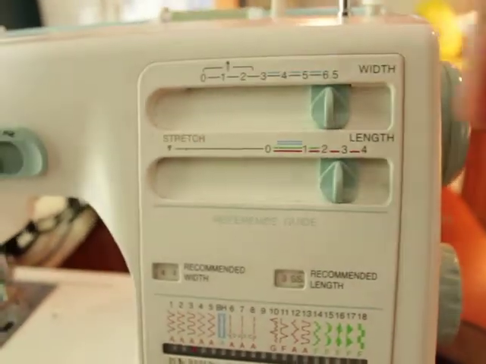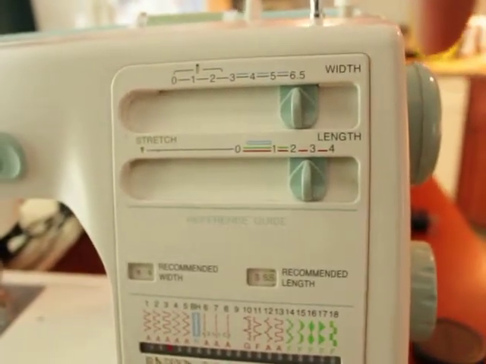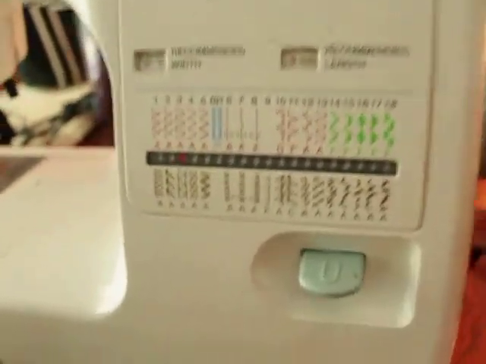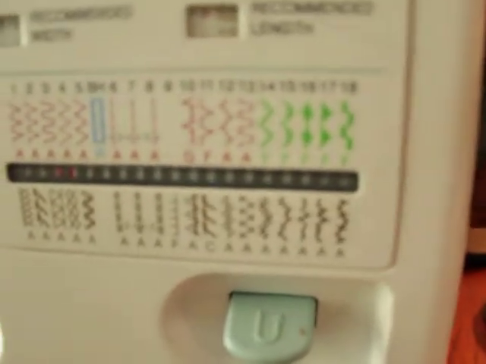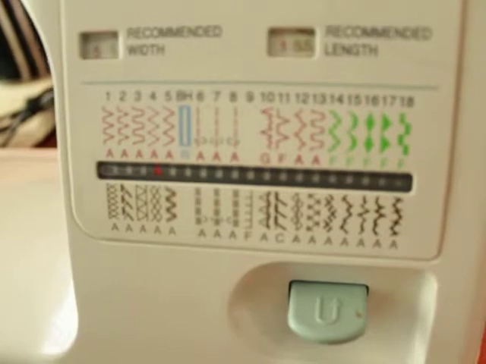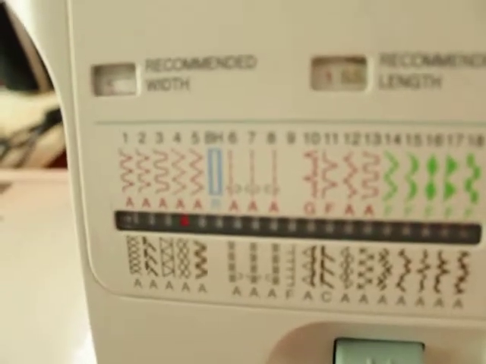Okay, so here's your width. So this is how wide the needle is going to go. Say, for example, if you select a zigzag stitch, so we'll go to stitch number 4. I don't think that's 4. Yeah, I'm at 4. Okay, so you see we're at stitch number 4.